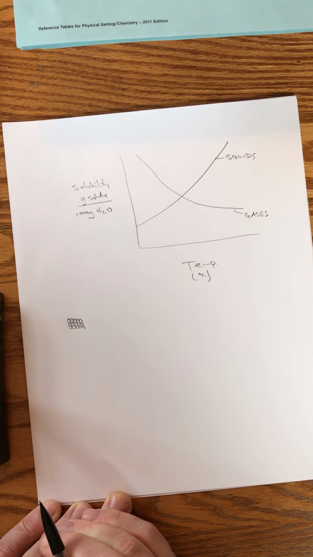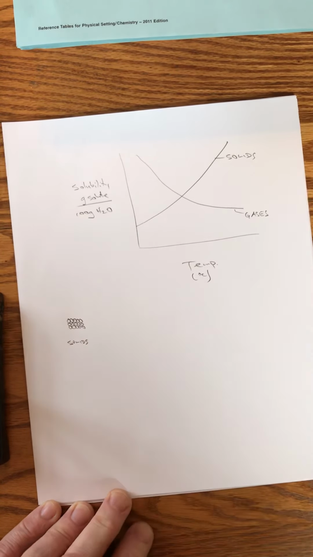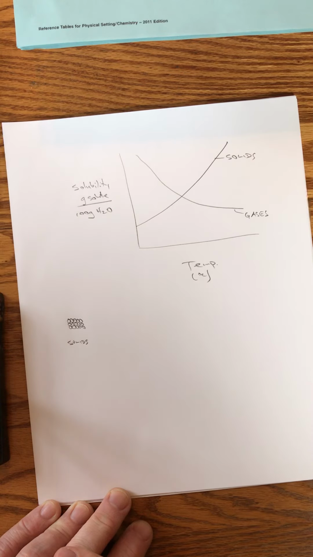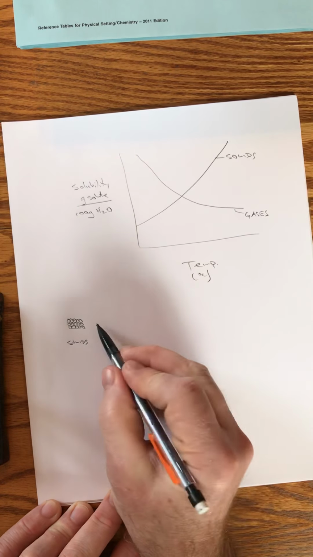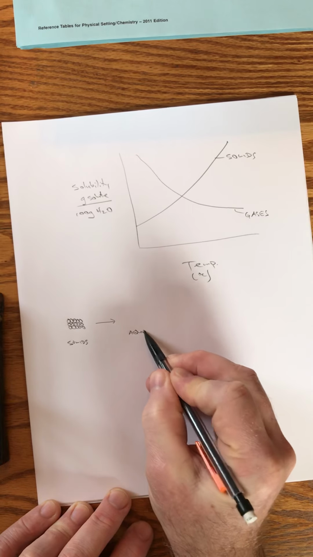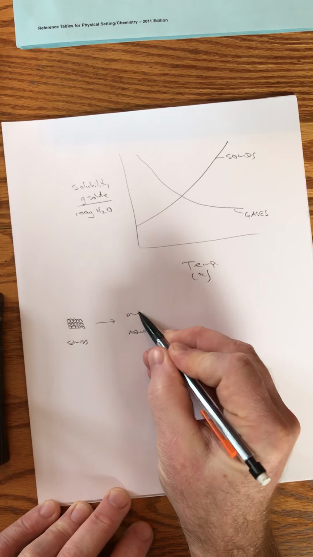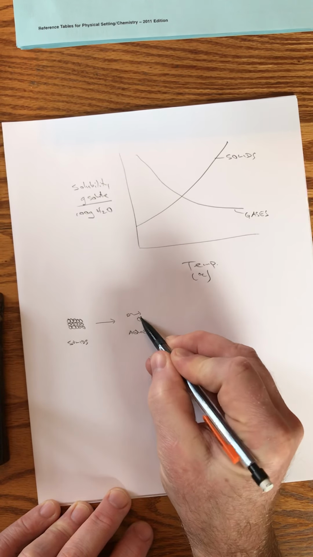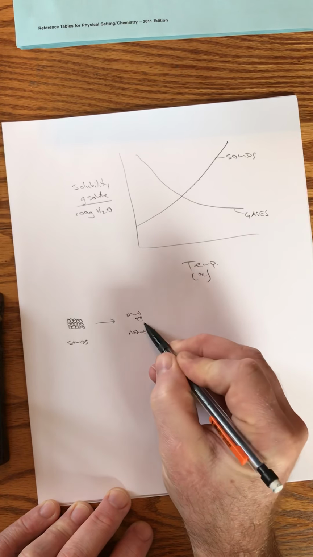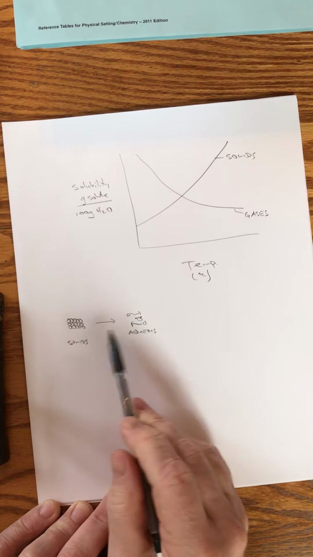As you increase temperature, particles want to move more. I mean, average kinetic energy is energy of motion. So if a solid goes into the aqueous state, it gains the ability to rotate and translate in between the water molecules. More ability to move. So there's incentive for a solid to dissolve.